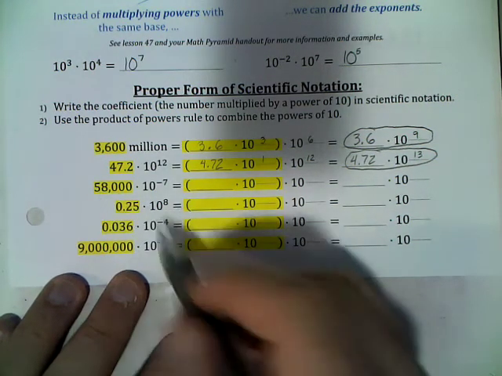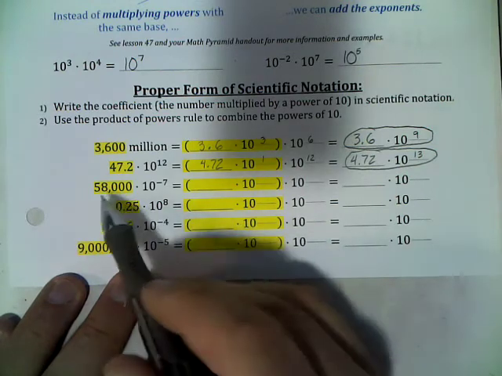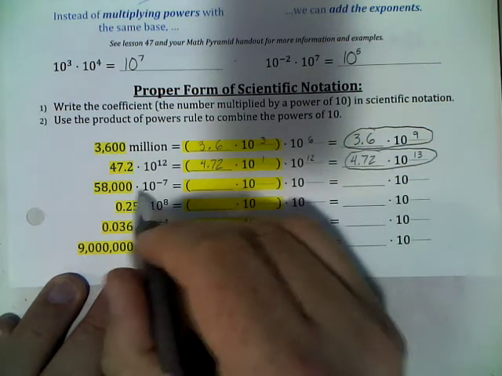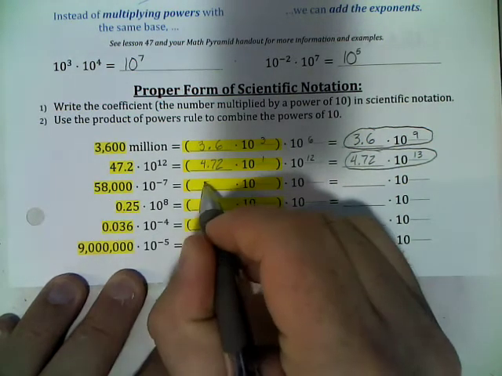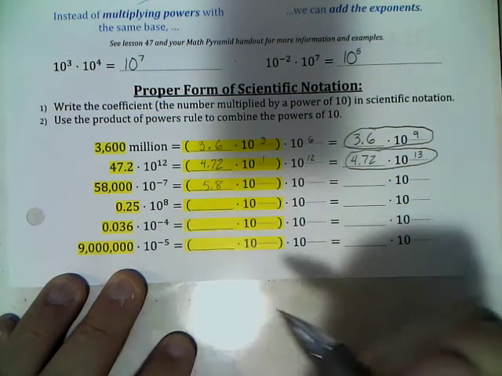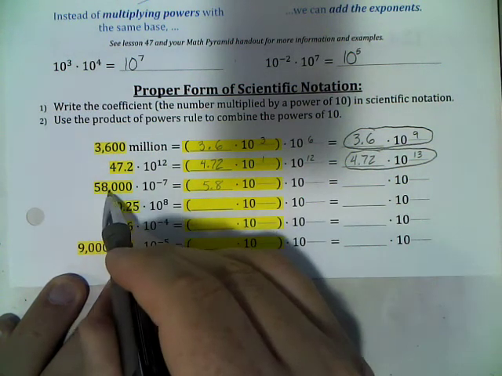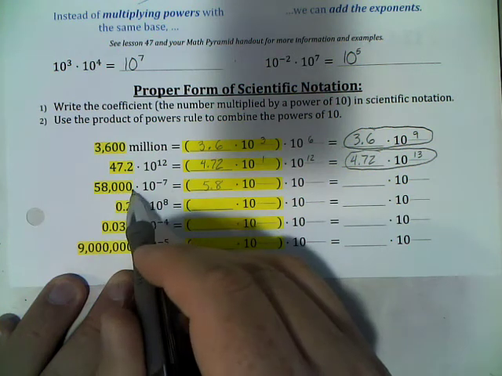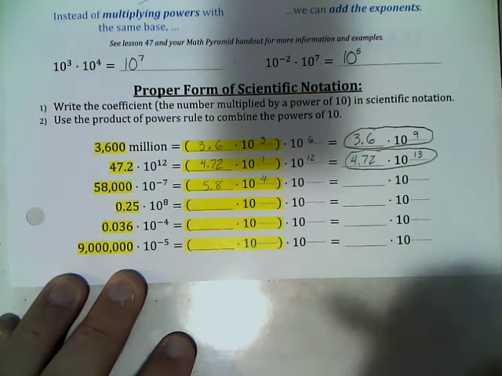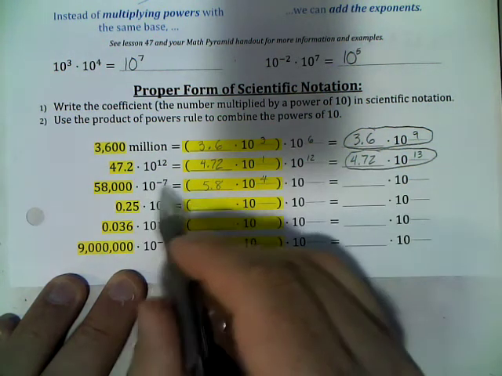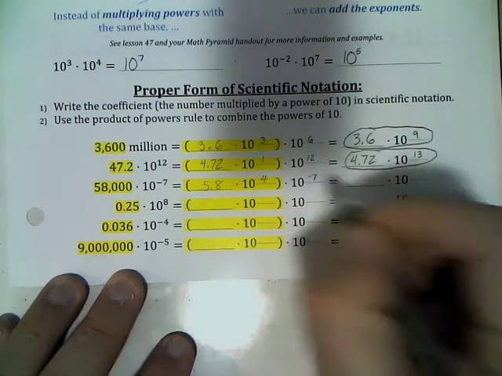So 58,000 times 10 to the negative 7th power. So 58,000, I've moved that decimal over. That's going to be a 5.8. And then the decimal would need to move once, twice, 3 times, 4 times. So times 10 to the 4th power. We're going to copy 10 to the negative 7th power there.